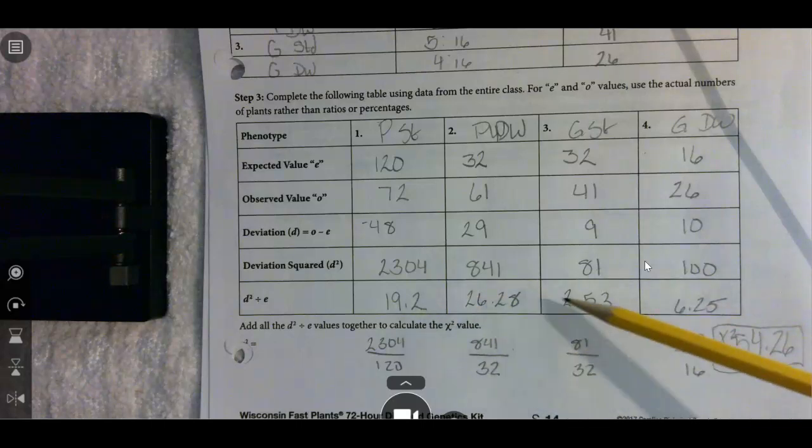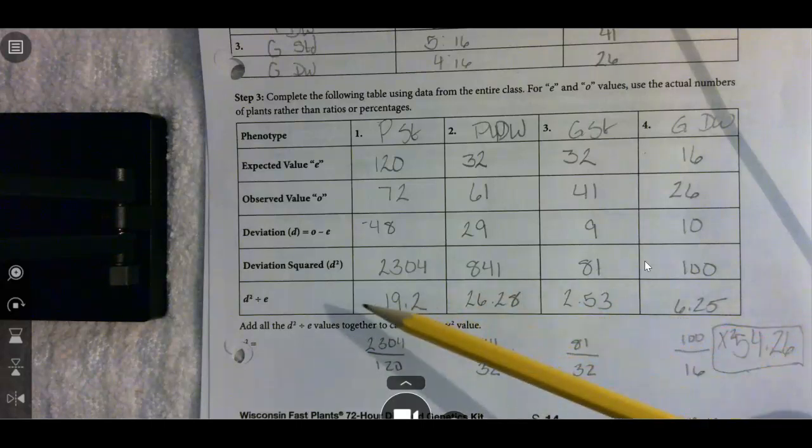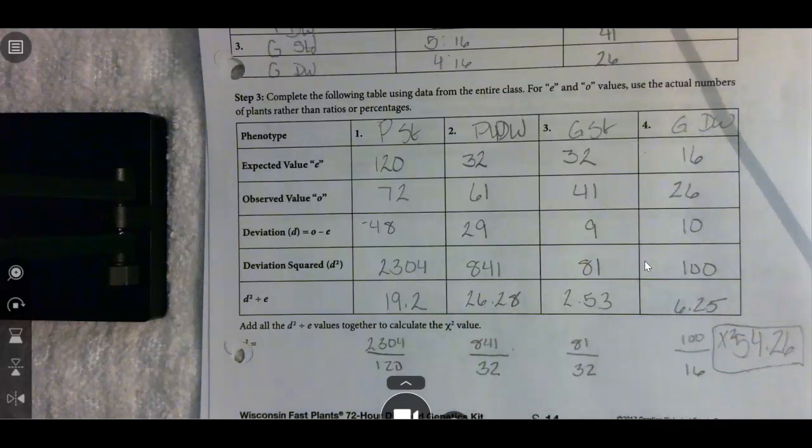We add these 4 numbers together. That's the sum. We add these 4 numbers together, and we get 54.26. Your number should be around there.